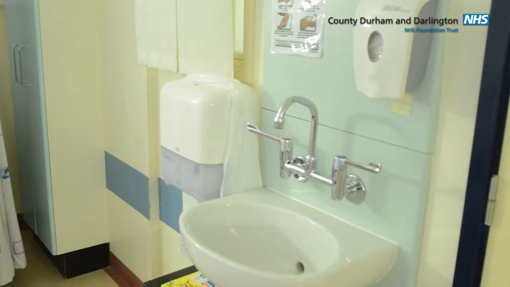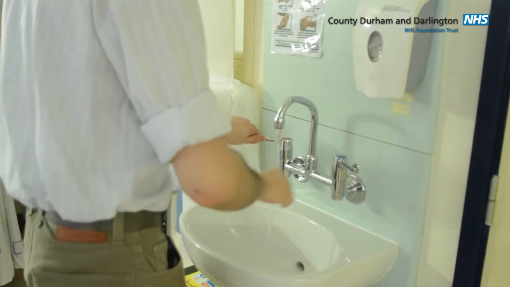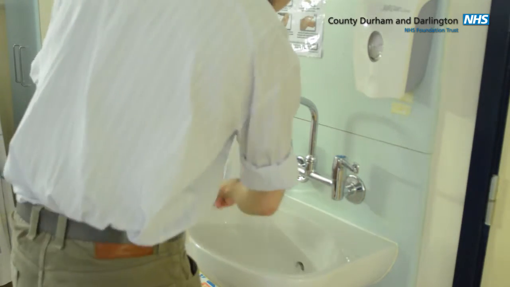Going to wash my hands now. The next step of the procedure is to wash your hands thoroughly in soap and water using the 6-step procedure.